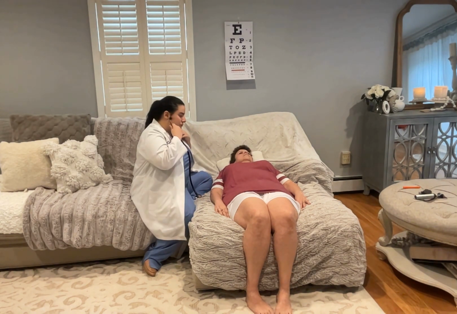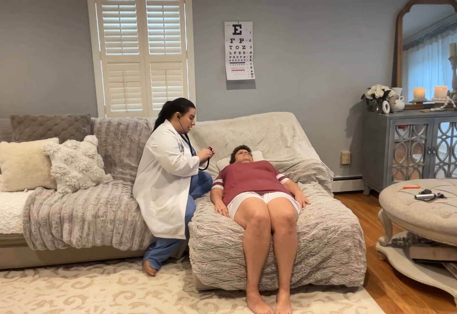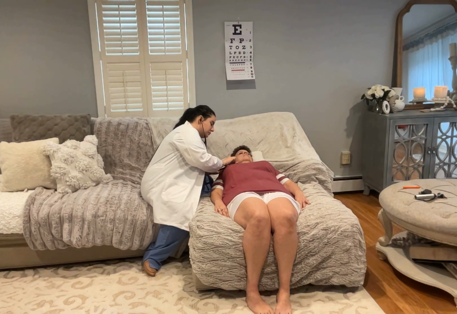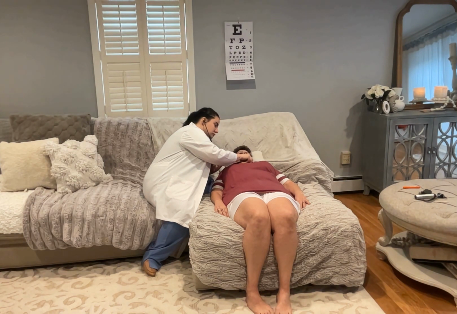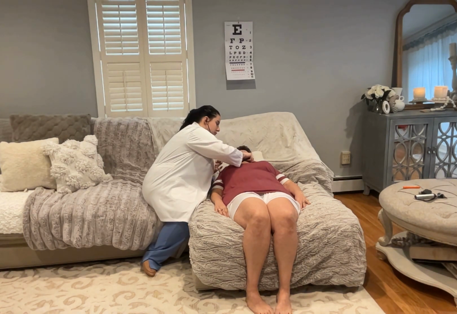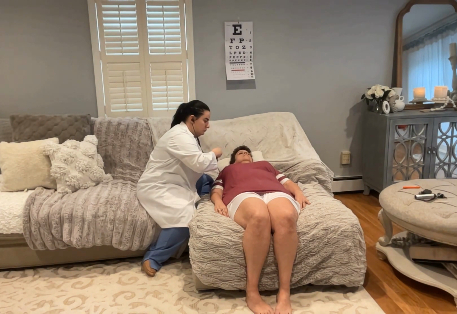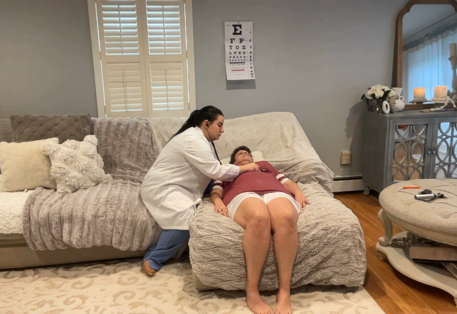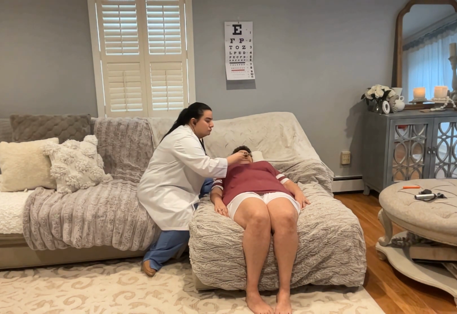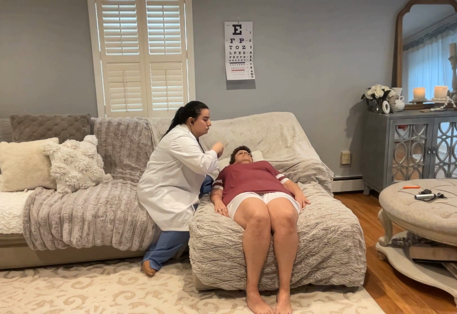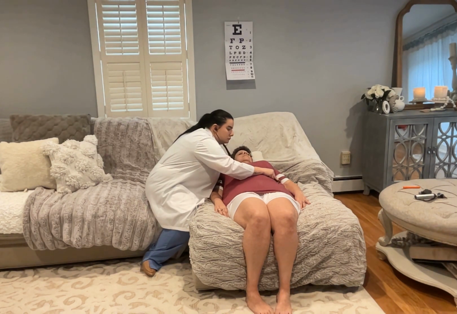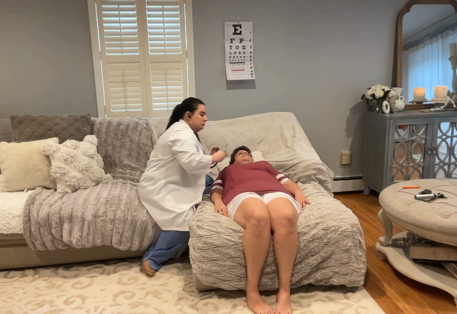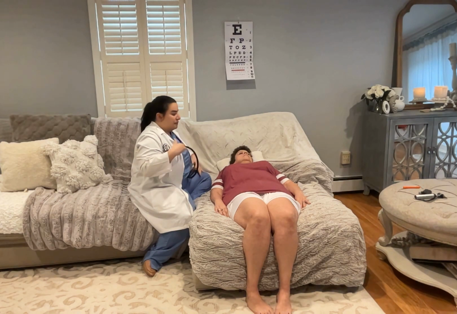Listening for S1 and S2, and I'm listening with both the bell and the diaphragm of my stethoscope. Good. No murmurs were noted.